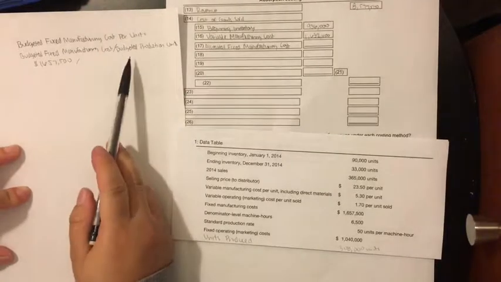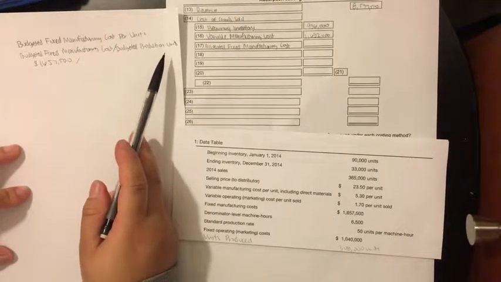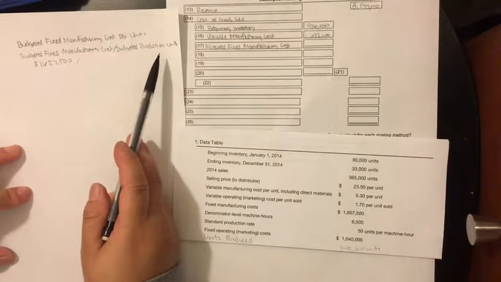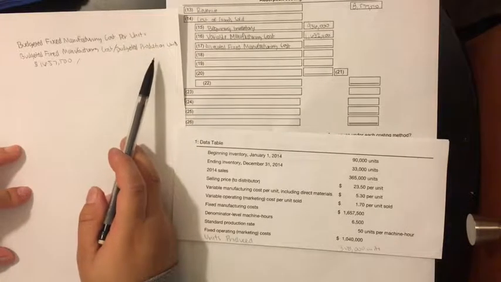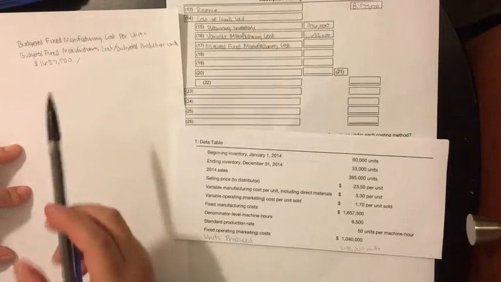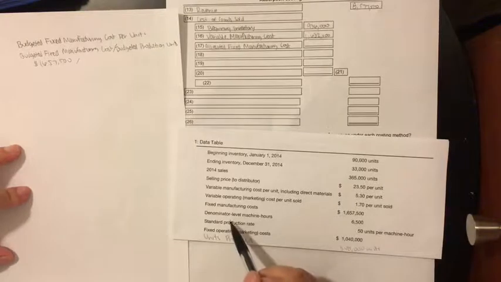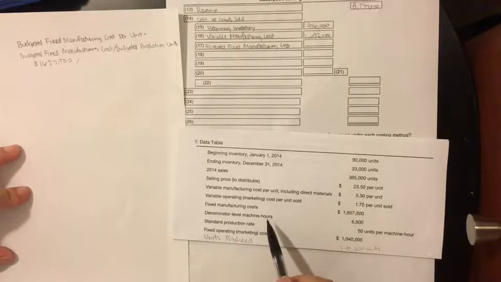But now we need to find our budgeted production units. So in order to find our budgeted production units, we're going to multiply our denominator level of machine hours and our standard production rate.